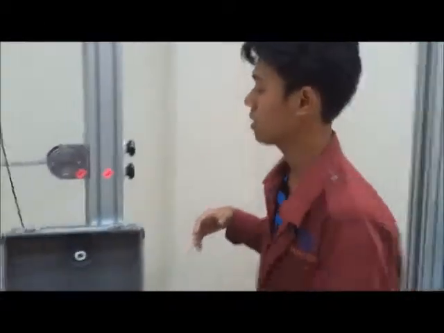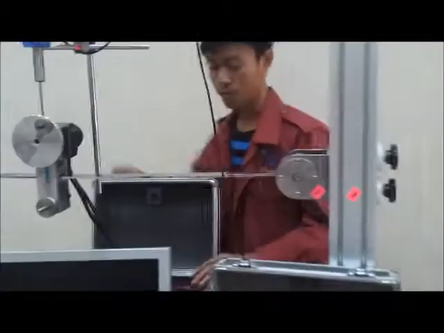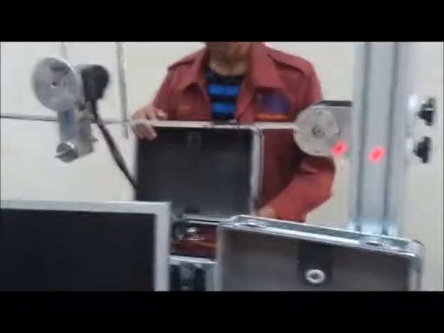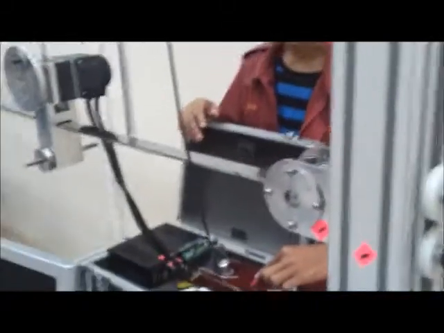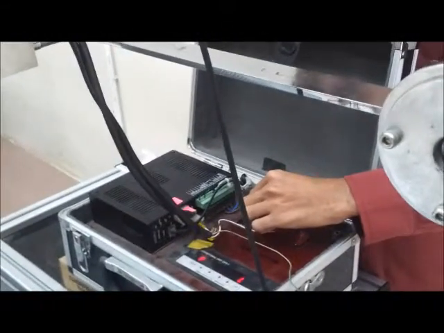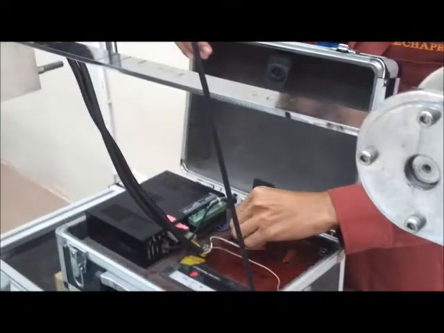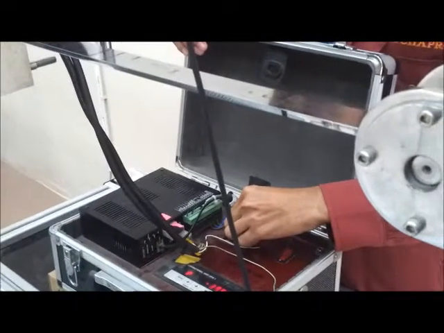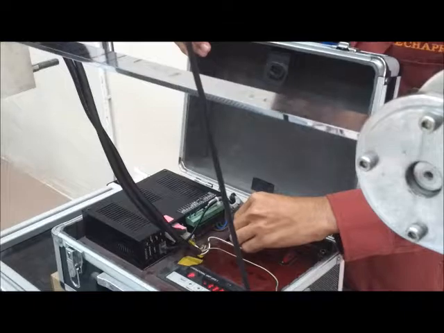I will explain to you guys how this LVDT works manually. First, we have to turn on this switch, and this one is the speed control. You can fix whichever speed you want.